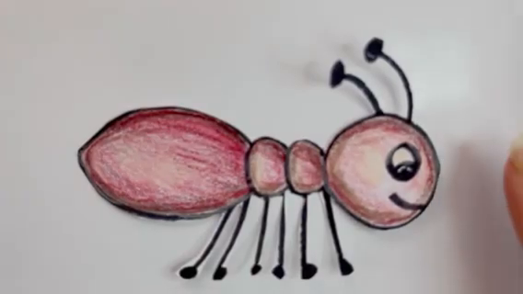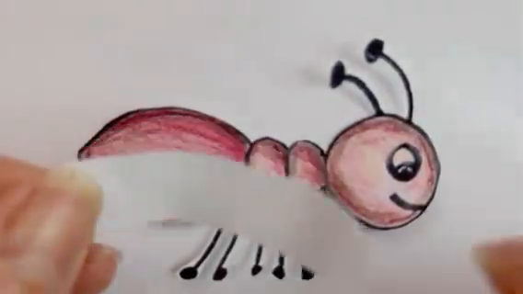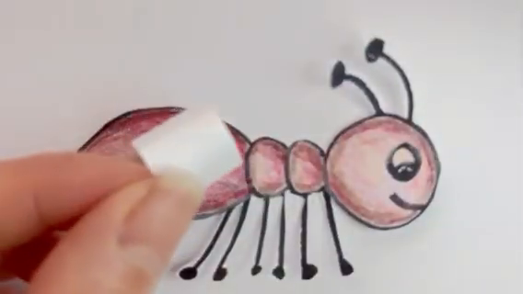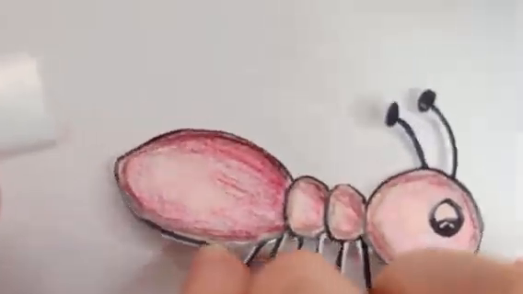Okay, my friends, so I cut out the ant and I also cut out a rectangle and I'm going to curl it just like that, okay? And I'm gonna add a piece of tape. Okay, I'm gonna turn the ant around.